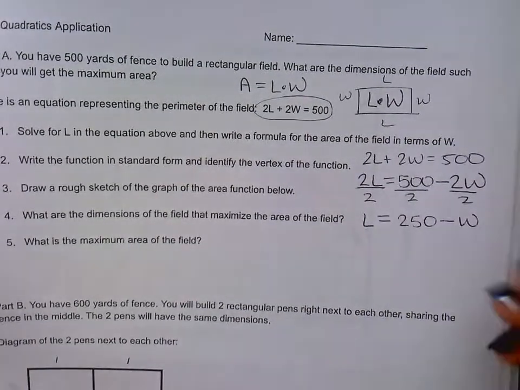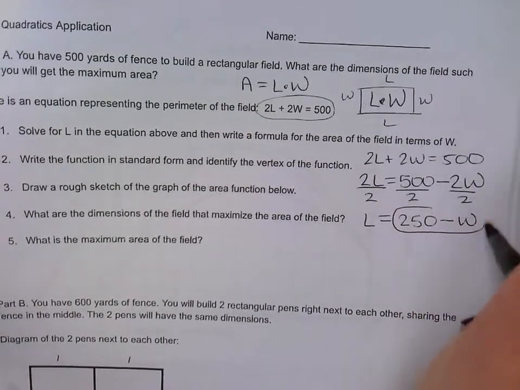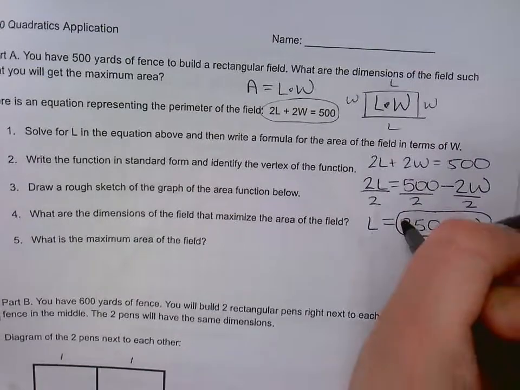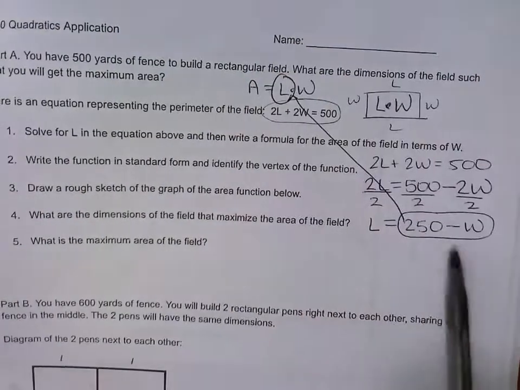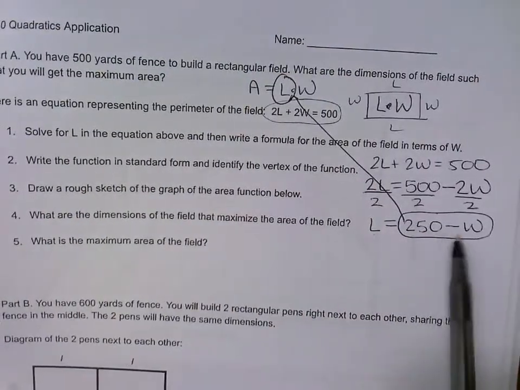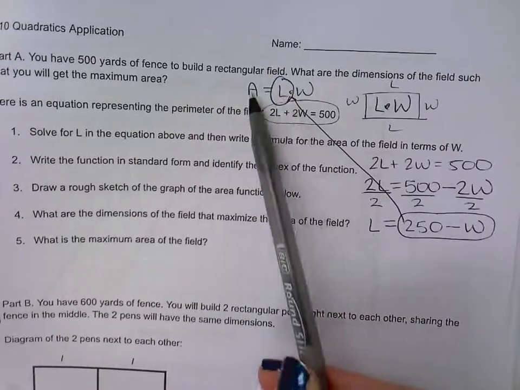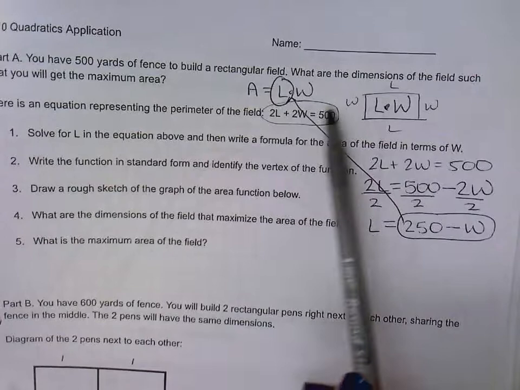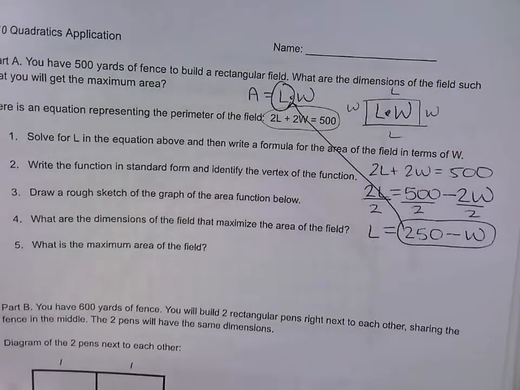And so if L is equivalent to 250 minus W, I can use substitution and plug the 250 minus W in for L in the original area equation. So then I'll have area in terms of just the width, which you might not have thought to do, right?